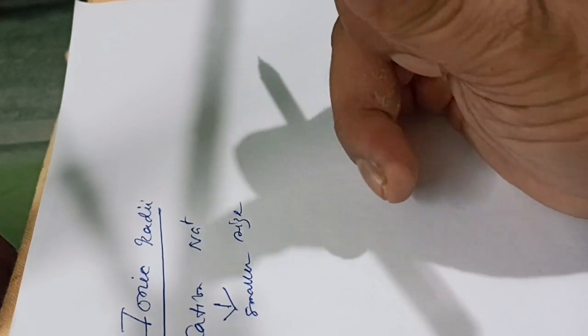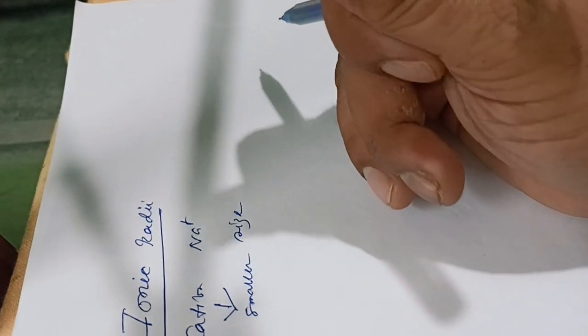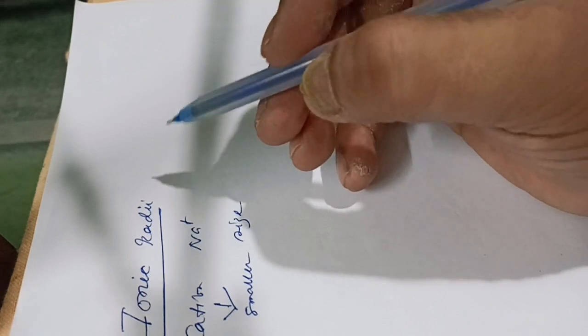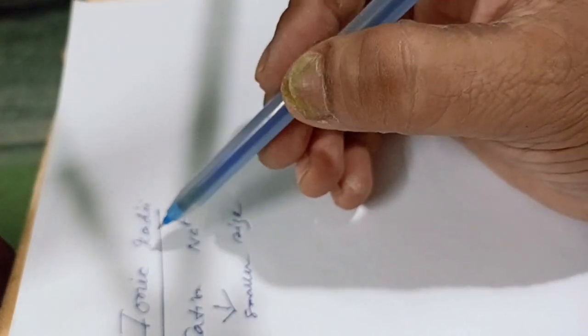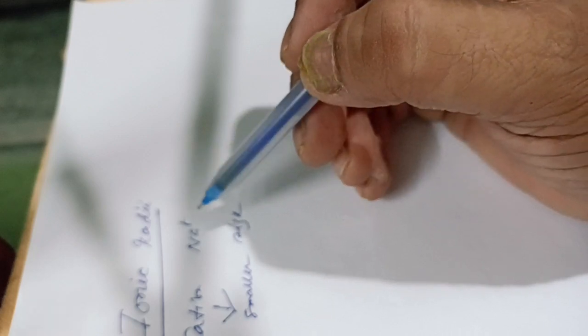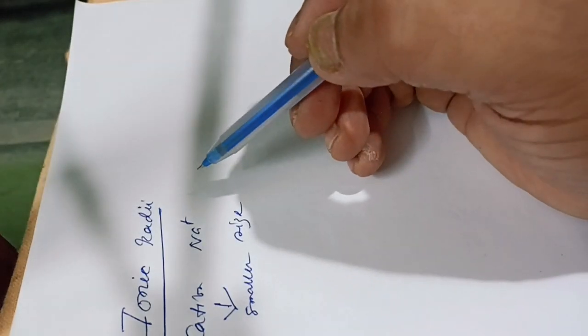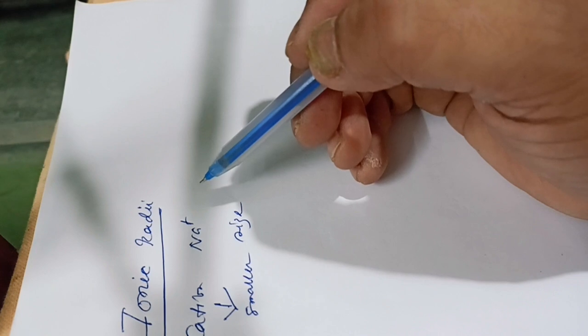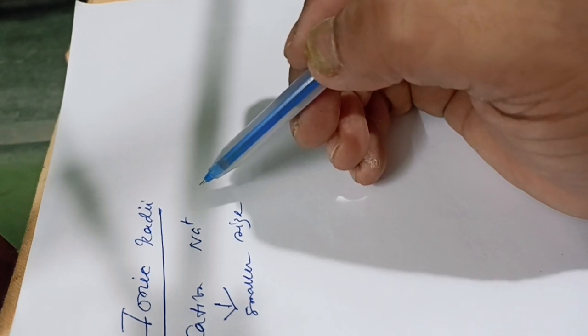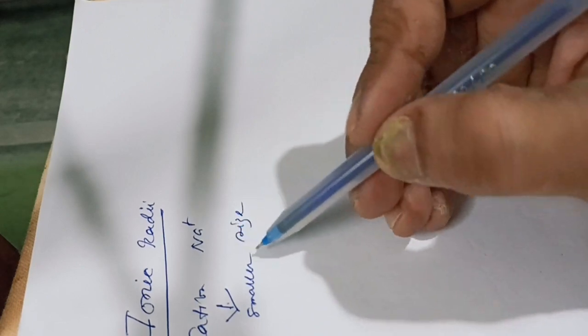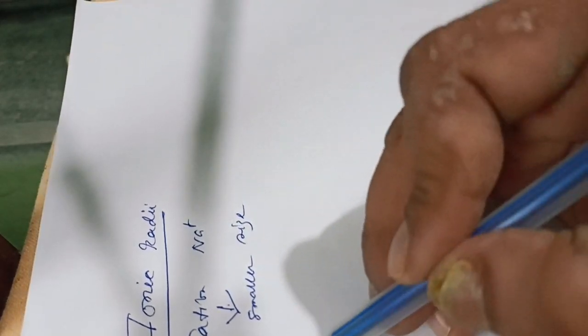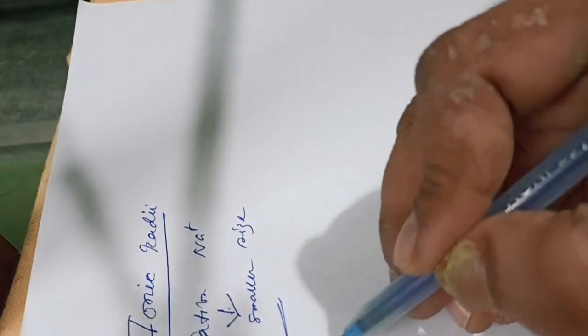Because in a cation, there is a smaller number of electrons than the parent atom. So this smaller number of electrons is easily attracted by the nucleus, and that's why the cation has a smaller size. Now you have to remember ionization enthalpy.